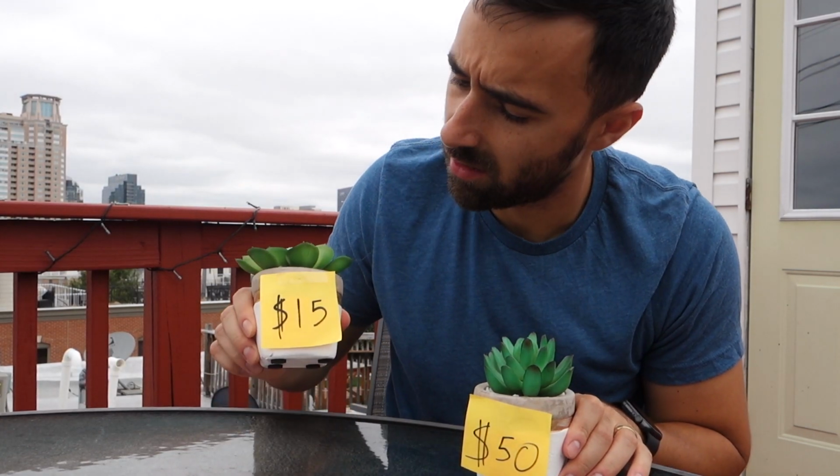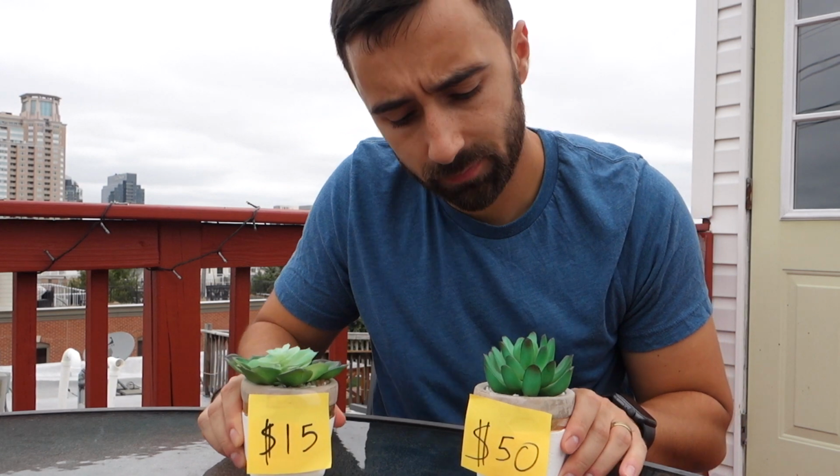Well, the one that costs 15 does seem like the better deal, right? I mean, they both only earn $1. No. Right now, we're missing some really important information. How quickly do we expect these plants to grow going forward?